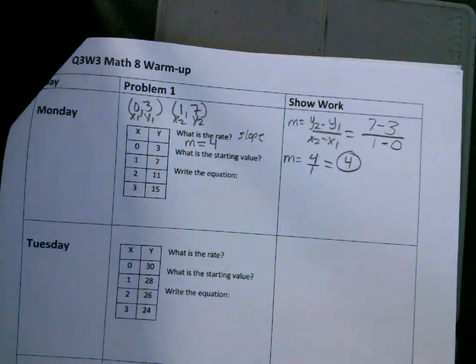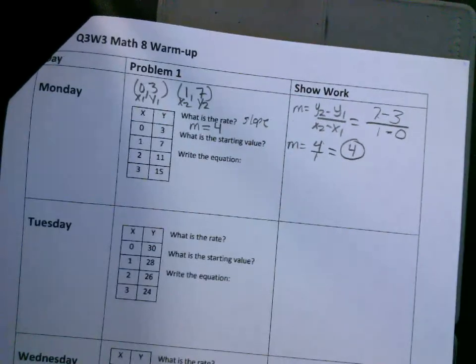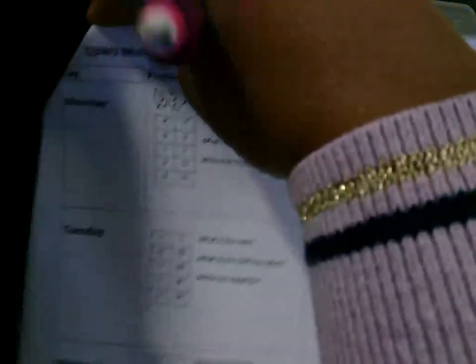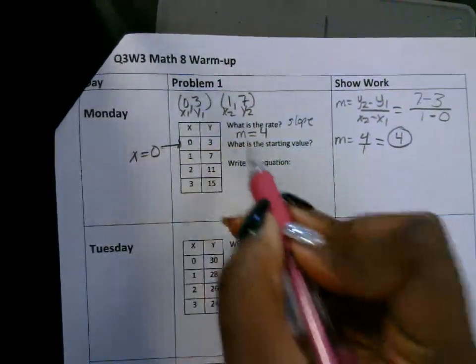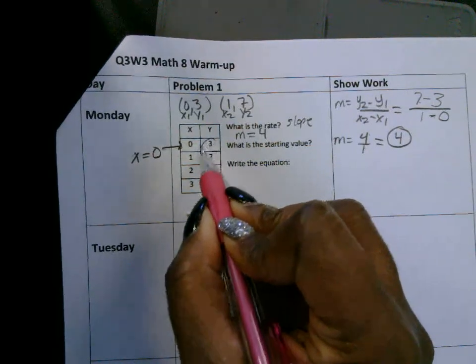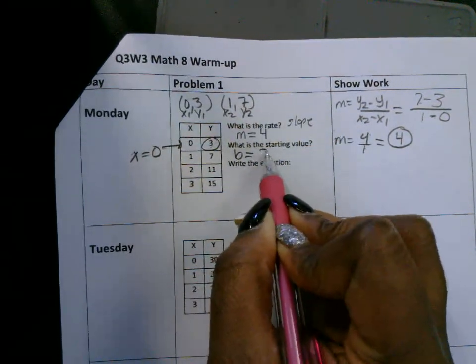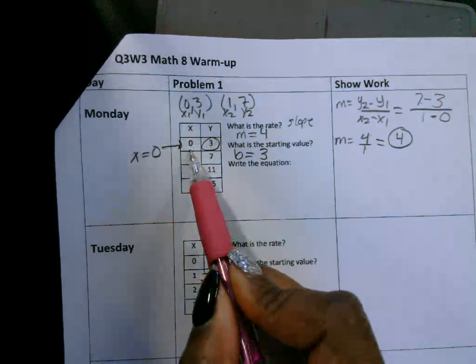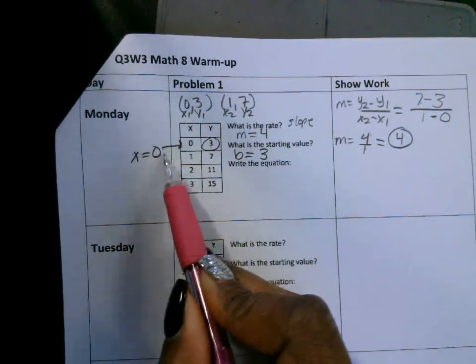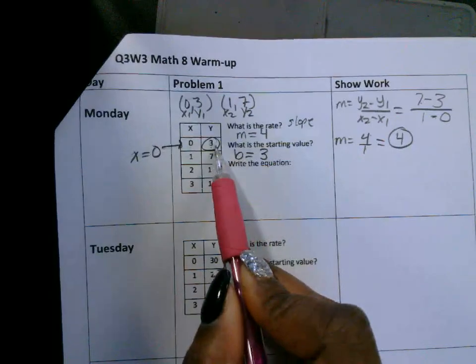The starting amount is going to be where x is equal to 0. So you see right here, x is equal to 0. So the starting amount is going to be the 3. B is equal to 3. If the starting amount is not given, then you use the slope-intercept form and substitute to find B. But the starting amount is given. Wherever x is equal to 0, that y value is the starting amount.